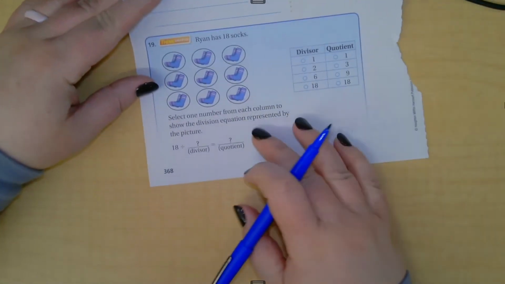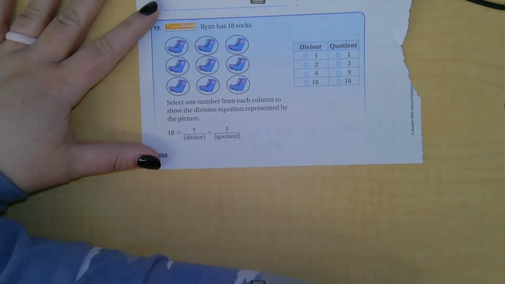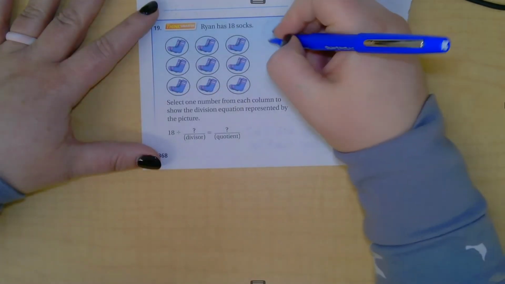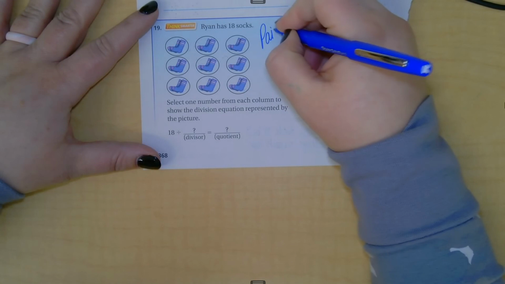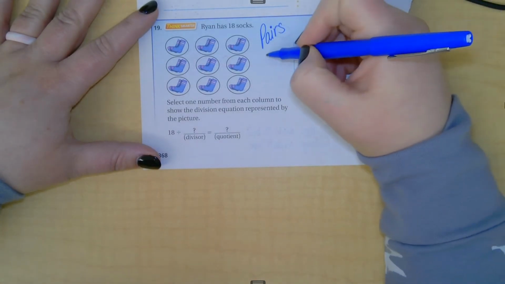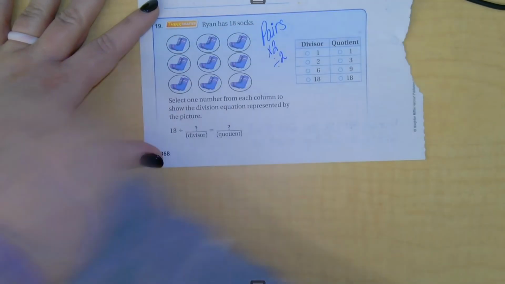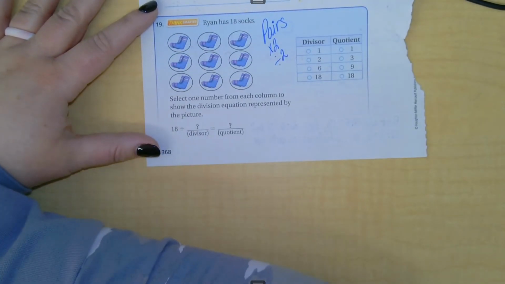Look at this blue box on the bottom. Ryan has 18 socks. Okay, well, socks are something that come in pairs, right? Pairs is something where we're going to be dealing with the number 2. Whether it's times 2 or divided by 2, if it's pairs, it deals with the number 2. Okay?